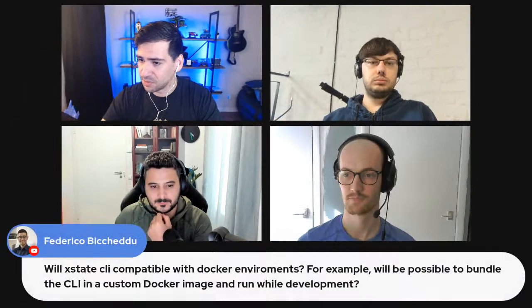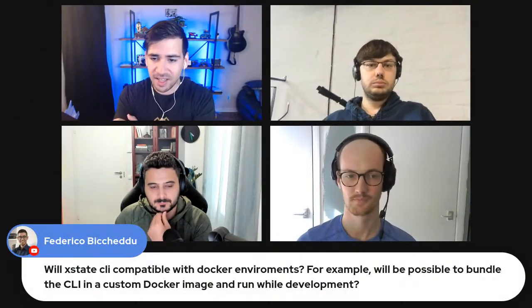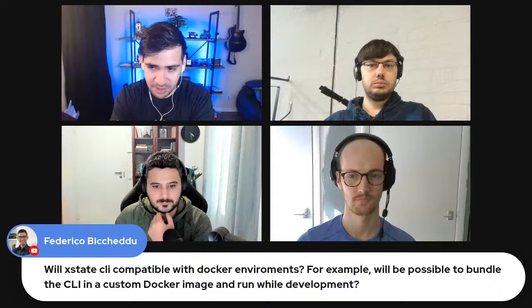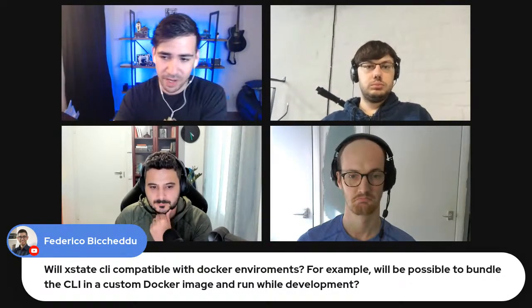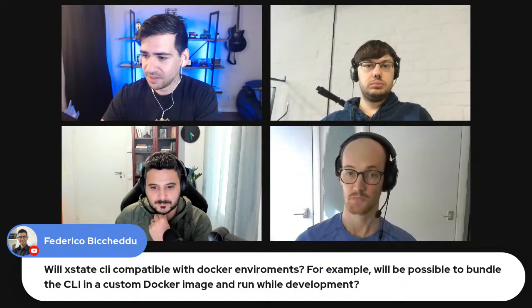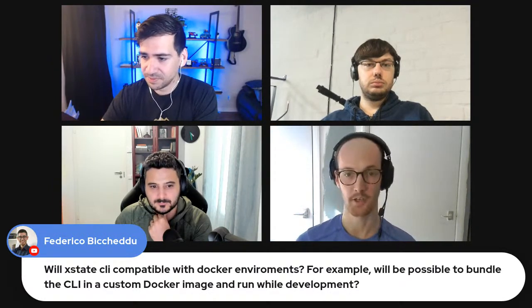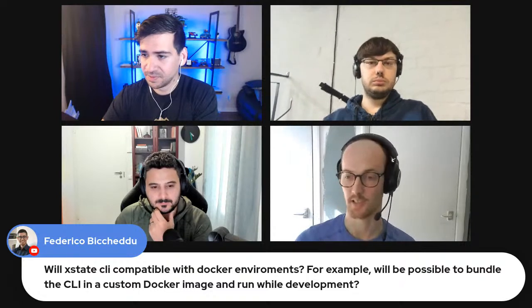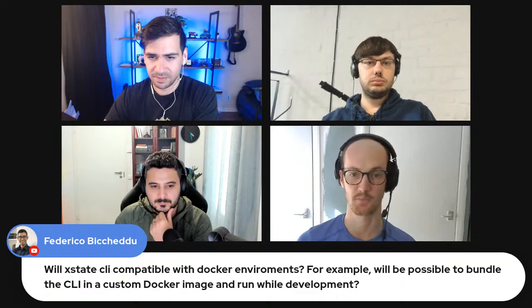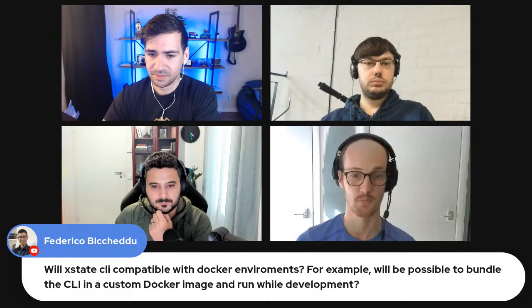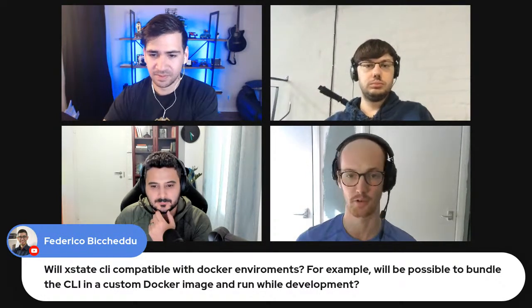So let's see, other questions. This one's for Matt. Will the XState CLI be compatible with Docker environments? For example, will it be possible to bundle the CLI in a custom Docker image and run it while developing? Yeah, probably. We'll probably write it in Node, given that there's a lot of expertise in the team there. That means you can grab it off npm and do whatever you like with it. So certainly you'll be able to run it wherever Node runs.